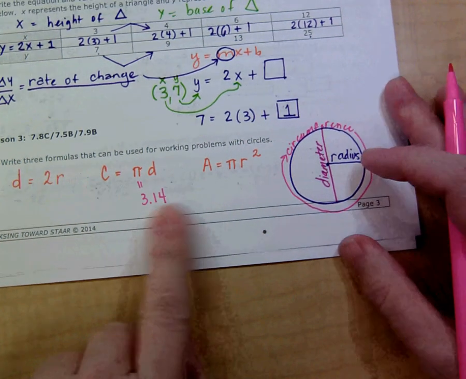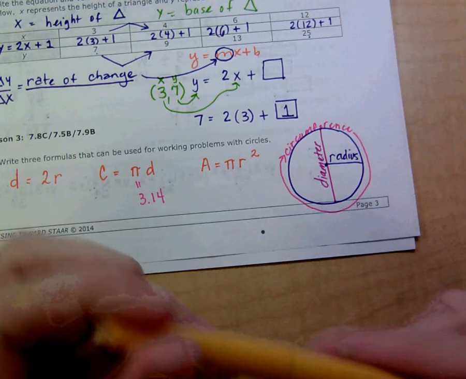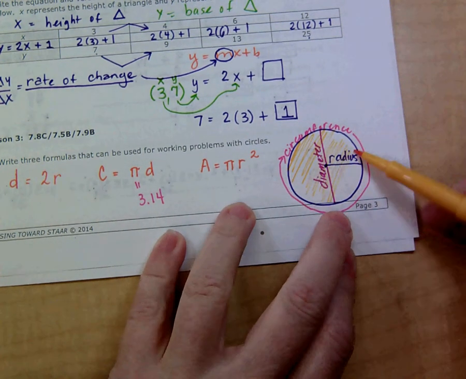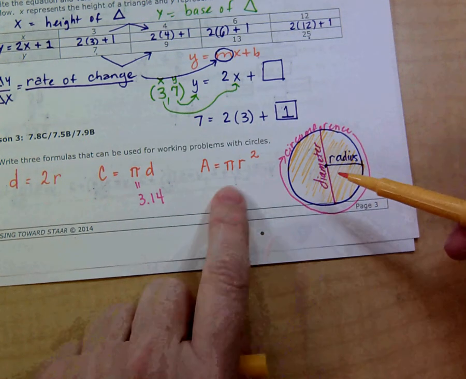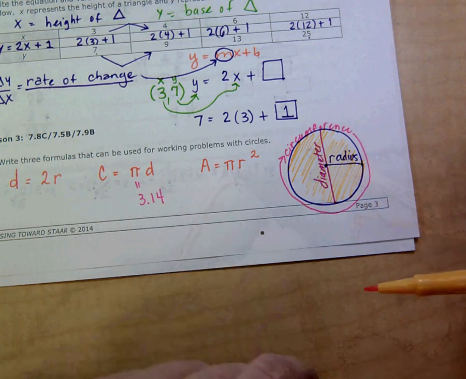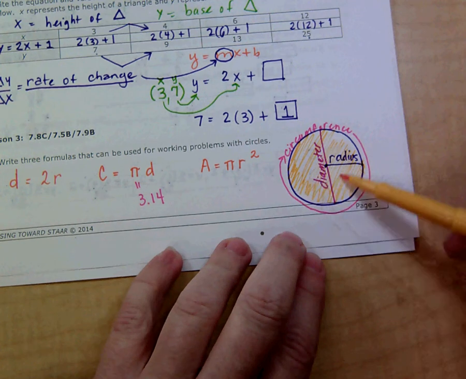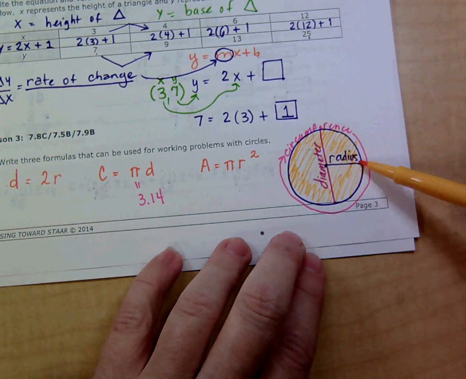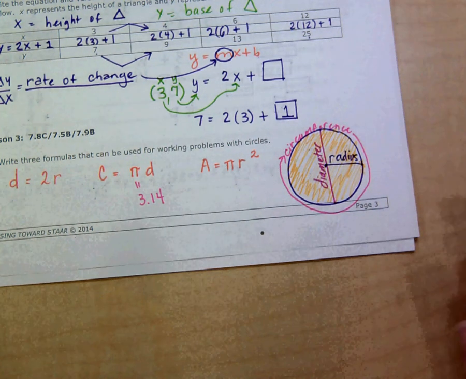Okay? And then the area of the circle, I take the whole area of the circle, okay, and I square the radius, and then I multiply it times approximately 3.14, then that will give you the whole area of this circle. Okay? Don't get that vocabulary confused. You got to remember radius, diameter, circumference. All right.